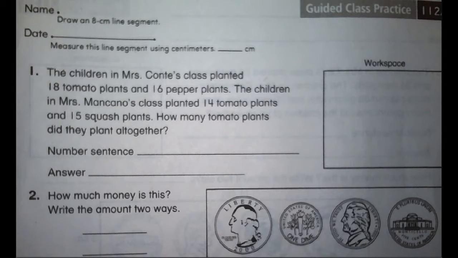Good morning, ladies and gents. Mr. Flanders here, and we are going to get started on our first math lesson. We are going to work on the guided class practice 112, and the first thing you're going to notice is the name line asks for you to draw an 8-centimeter line segment.